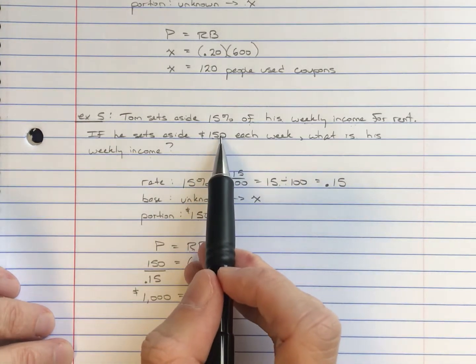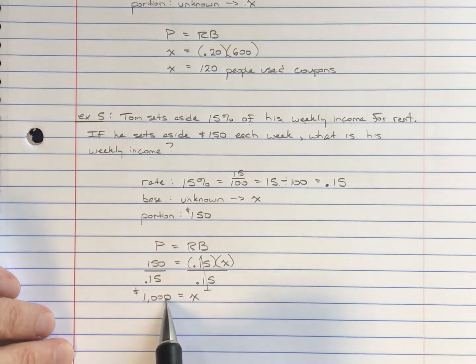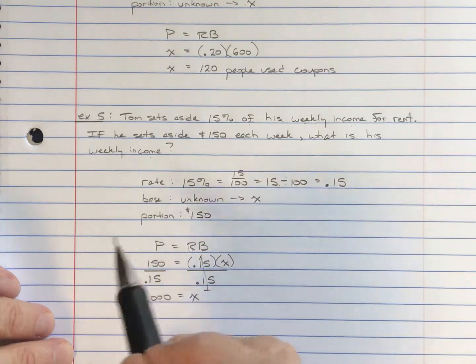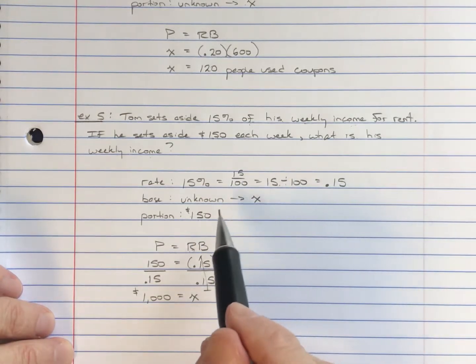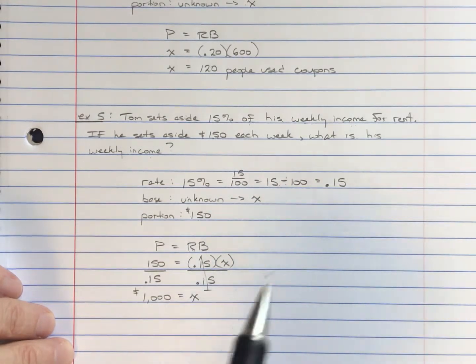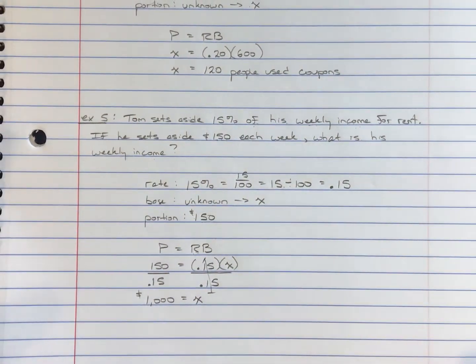He sets aside a portion of his weekly income for rent, and he uses the rest of his weekly income, as I said earlier, for food, for entertainment, maybe for gas, and that type of thing. So there you have it.